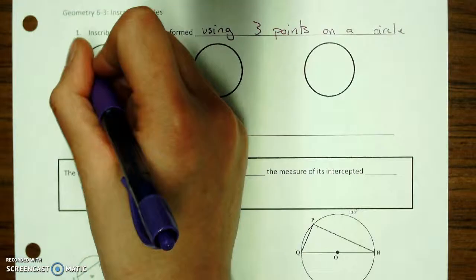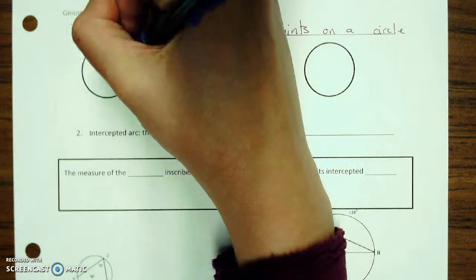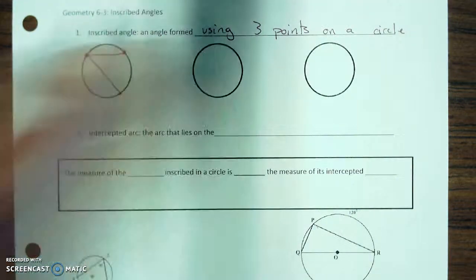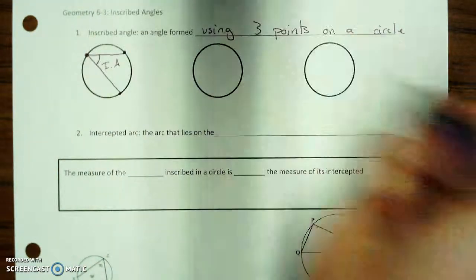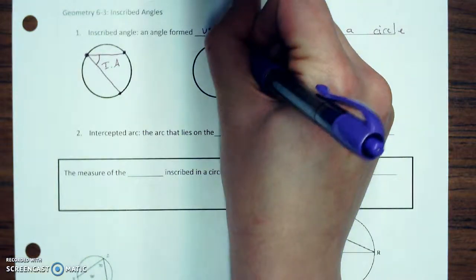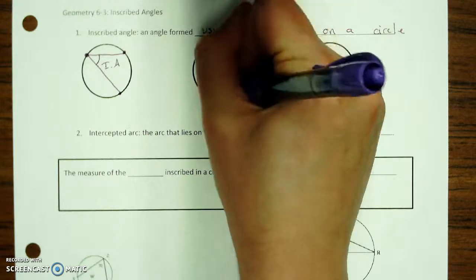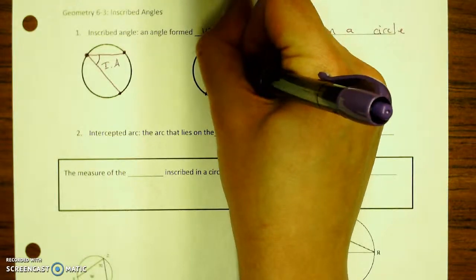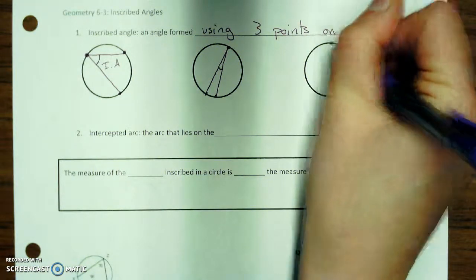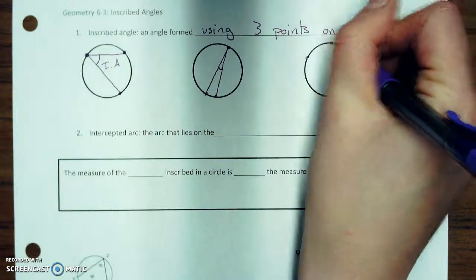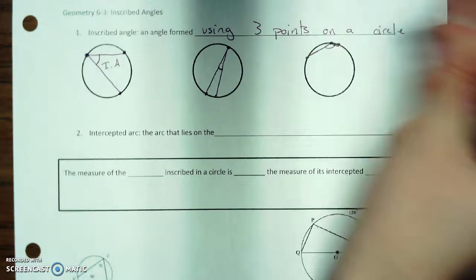That means inscribed angles can look very different. We could end up with an inscribed angle that looks like this, and the angle would be right here. Now we could also have one that looks something like this, and we have a quite small inscribed angle right here. Another one could look like this and be a very large inscribed angle.